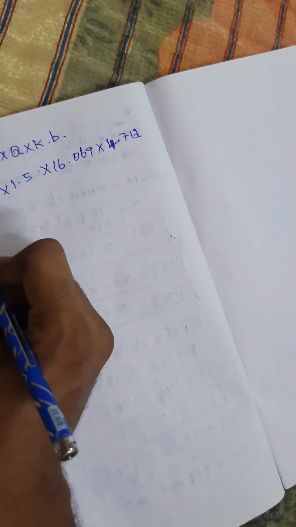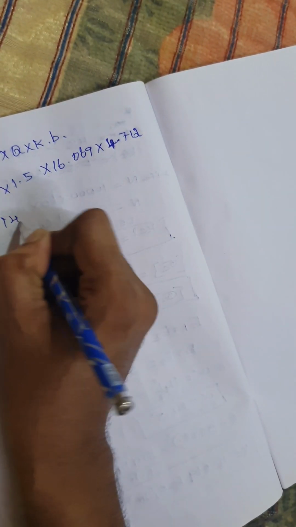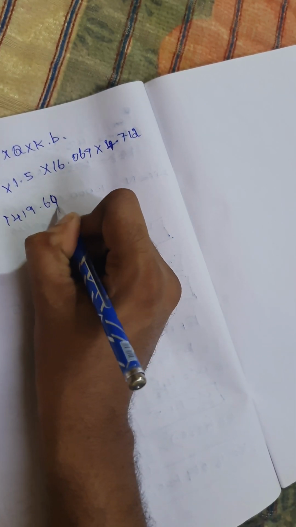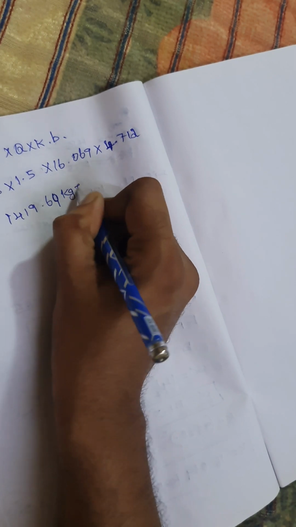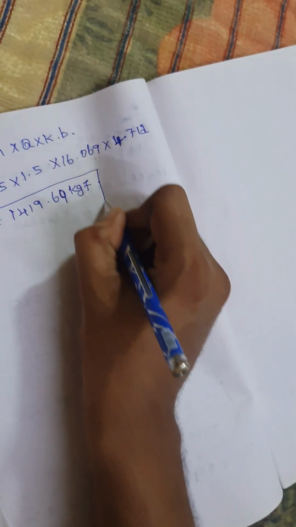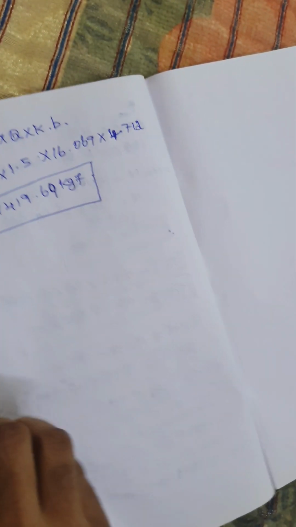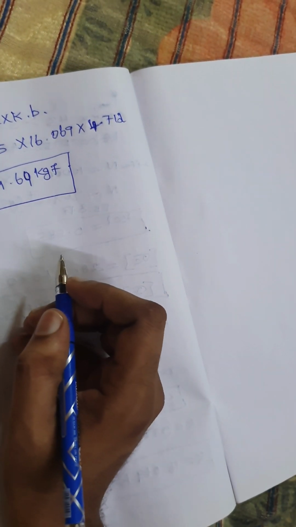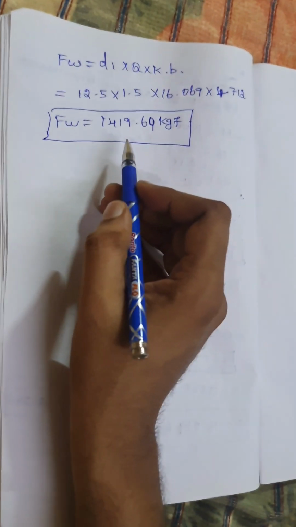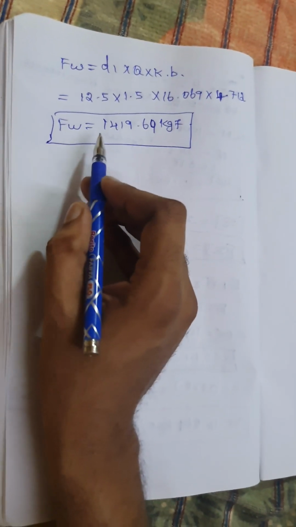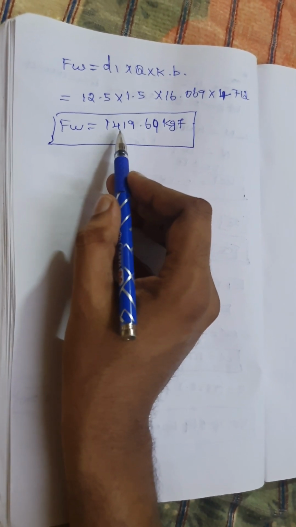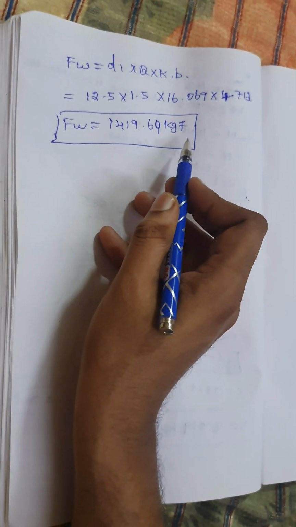Therefore F of W is equal to 1419.69 kgf.